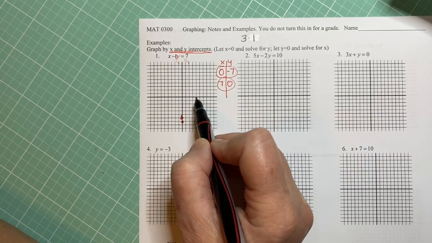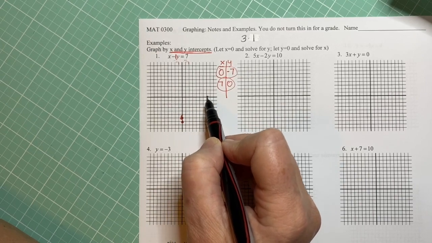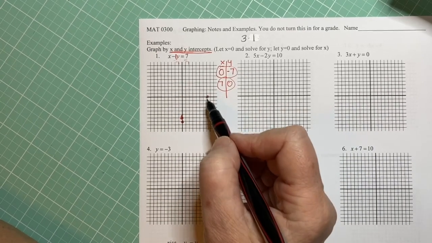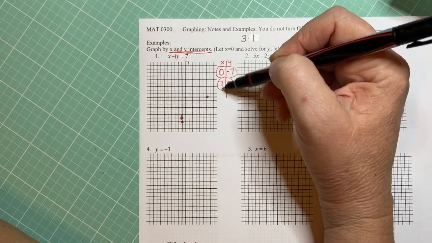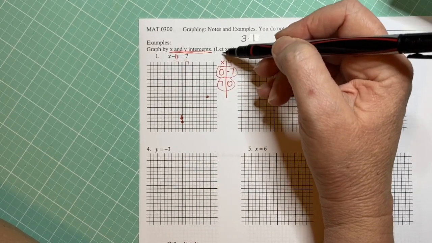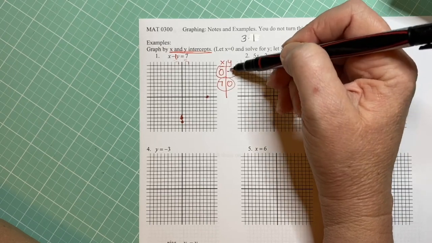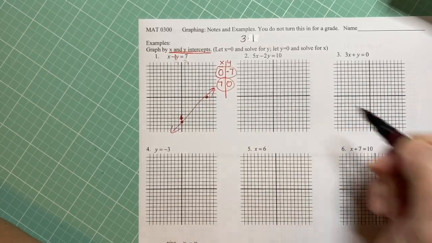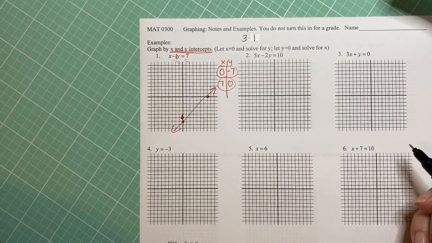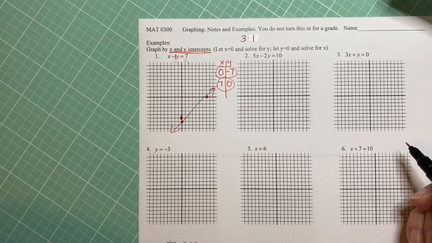So 1, 2, 3, 4, 5, 6, 7. And then I go up or down 0. Or you can also look up and down here and say x, you go to 7, y, you go to negative 7. And then 2 points make a line. So we've graphed that line by x and y intercepts.